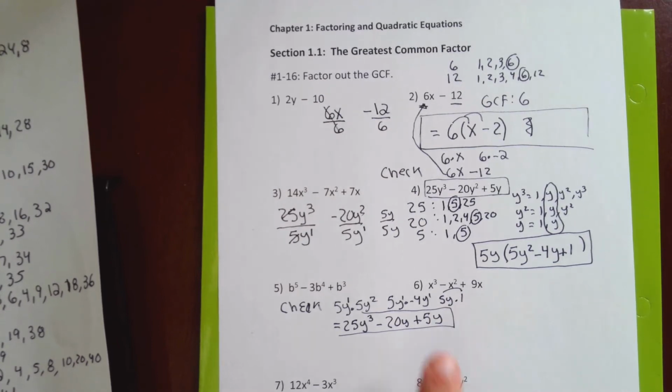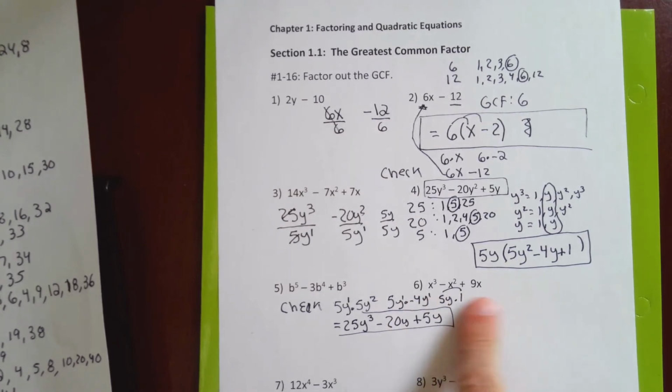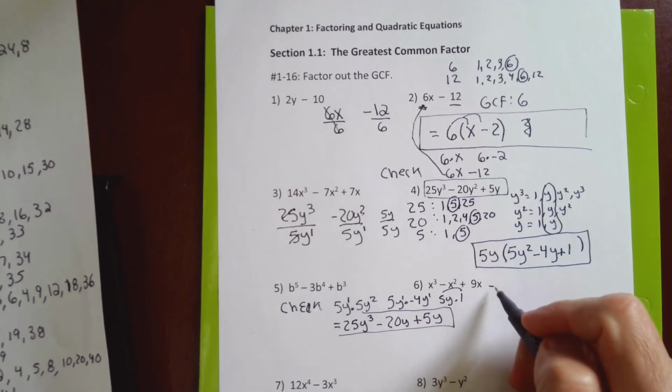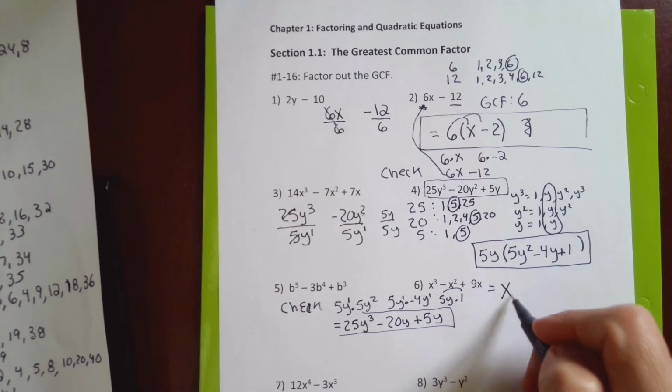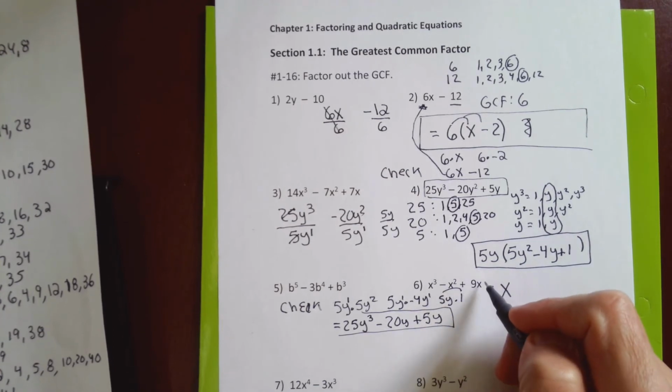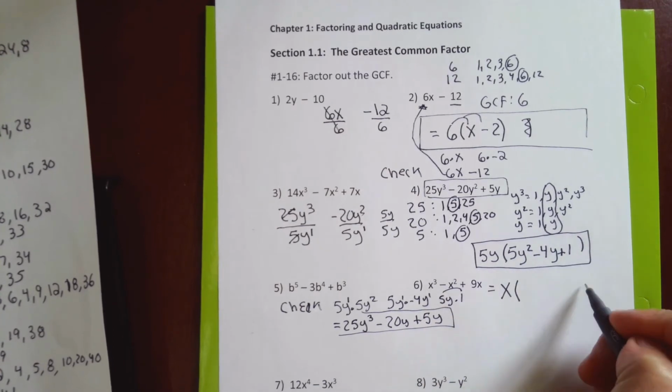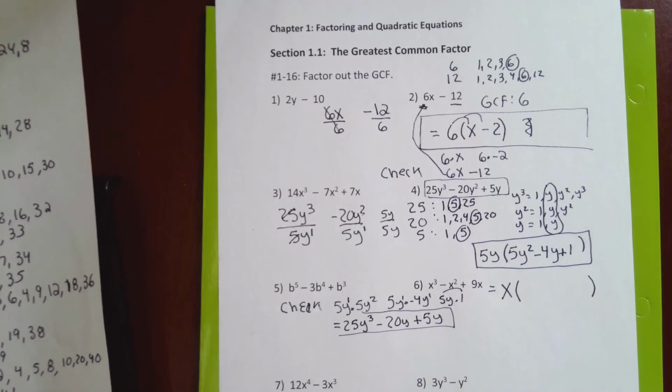And the efficient way, if you look at a polynomial that you're asked to factor, you look at if they all have the same letter, the common factor is the smallest exponent of those letters. In problem 6, I have an exponent of 3, an exponent of 2, and an exponent of 1. The common factor is going to be x to the first.